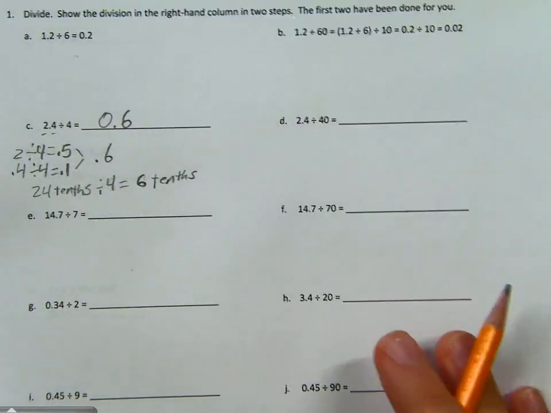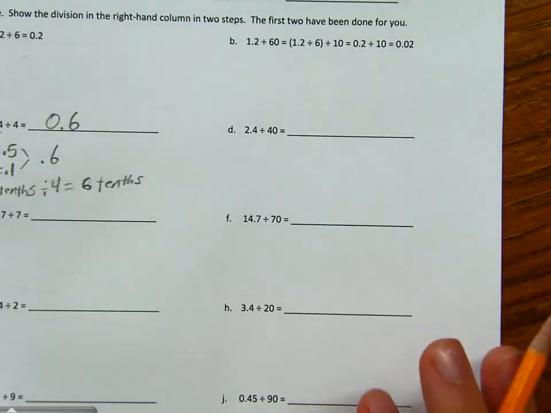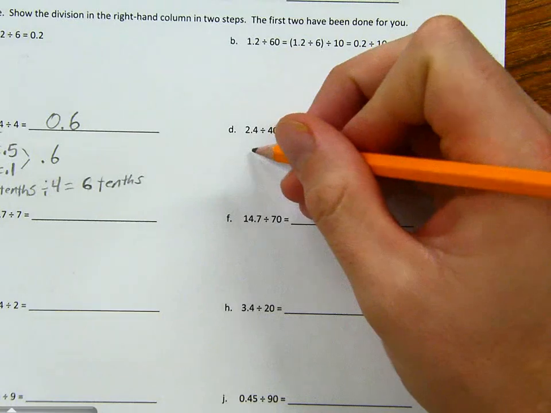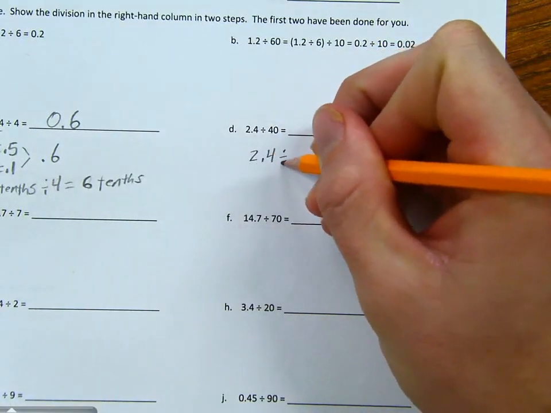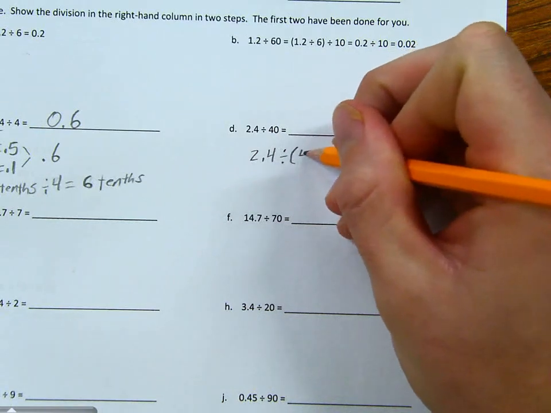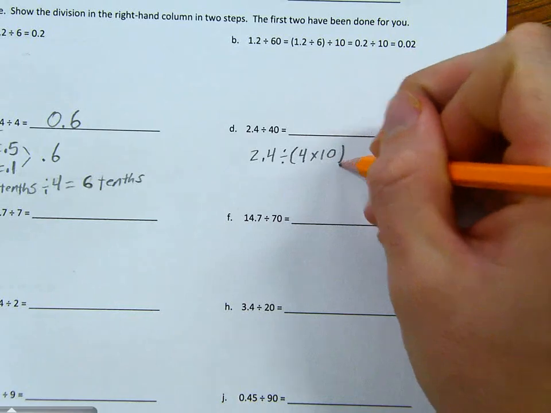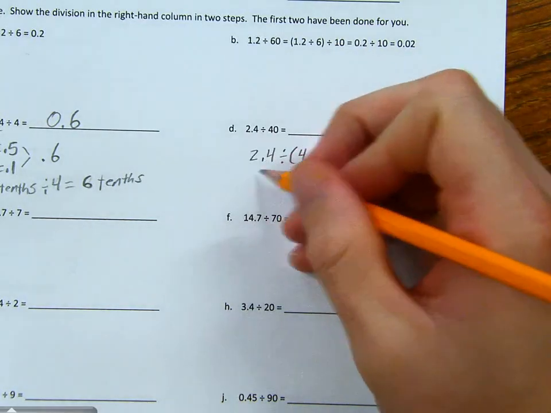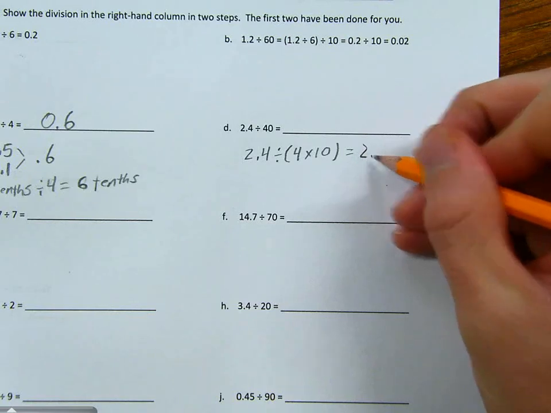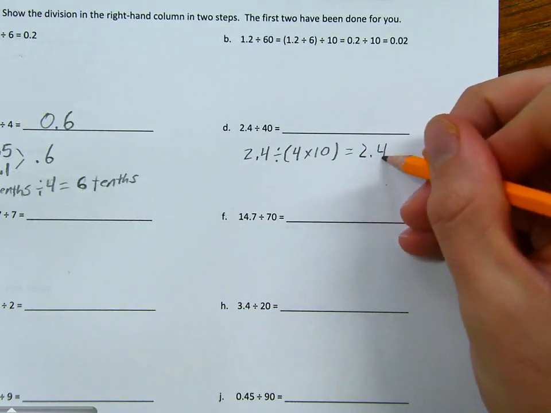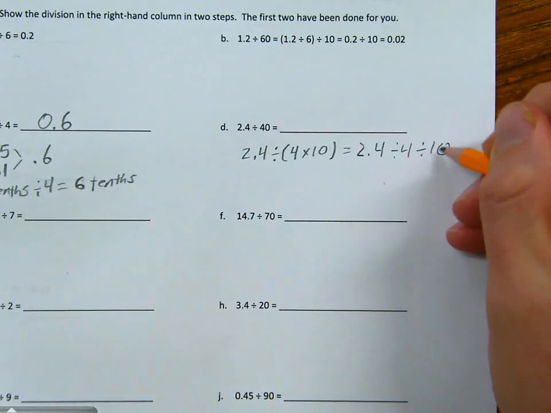Now, when we do this in 2 parts, so now we have 2 4/10 divided by 40. I'm really going to look at this as 2 4/10 divided by 4 times 10. Or I can look at it as 2 4/10 divided by 4 divided by 10.